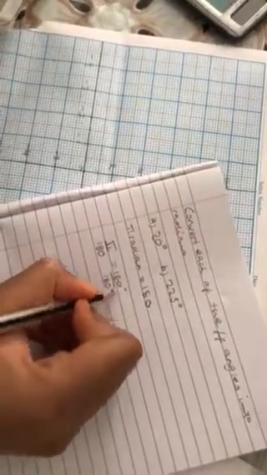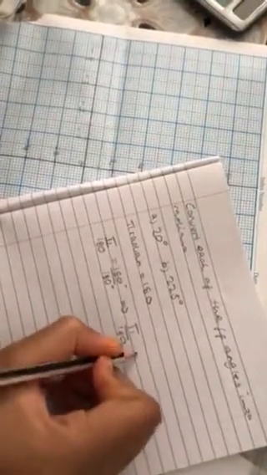Pi radians is equal to 180 degrees. So you go on to divide both sides by 180. So your answer will be pi over 180 is equal to 180 degrees over 180 degrees, which is 1, as these two will cancel out. You then go ahead to convert by multiplying both sides by 20.